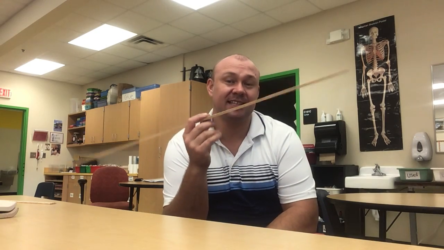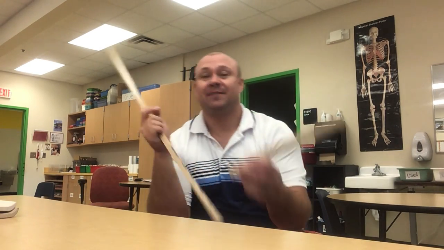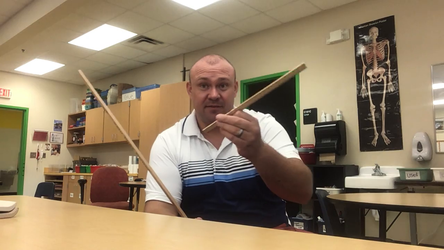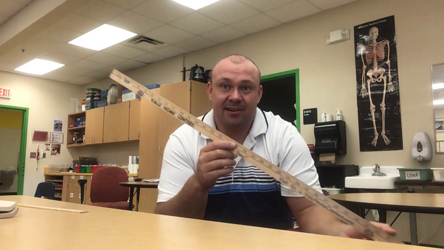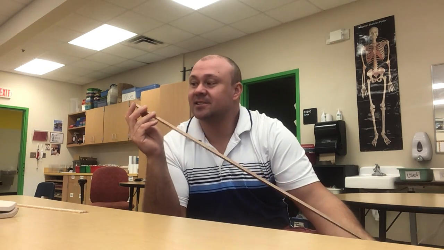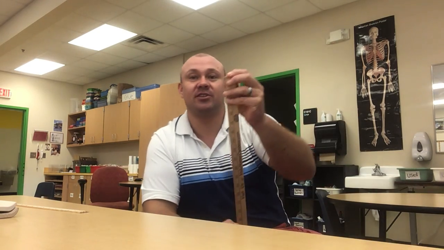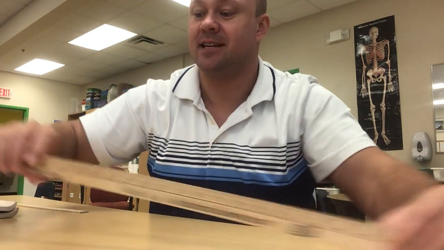So these are for measuring things that are a little bit longer. So you don't have to get 2 or 3 of these and lay them next to each other. You can go ahead and get a yardstick. And you know it's a yardstick because it only goes up to 36 inches. All right, that's how we know it's a yardstick.